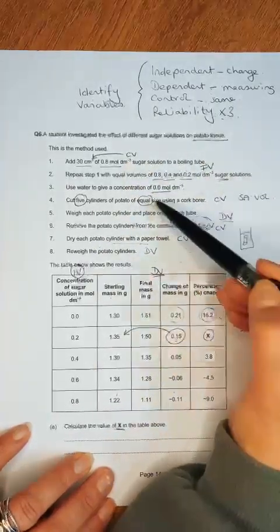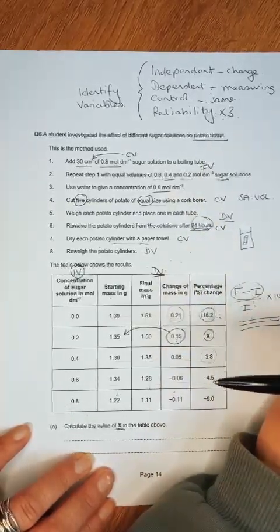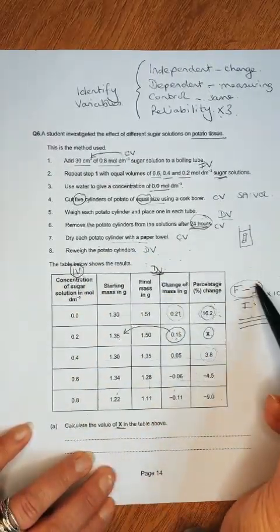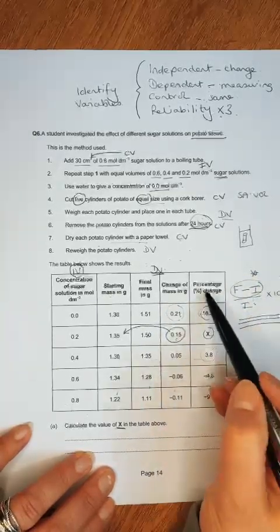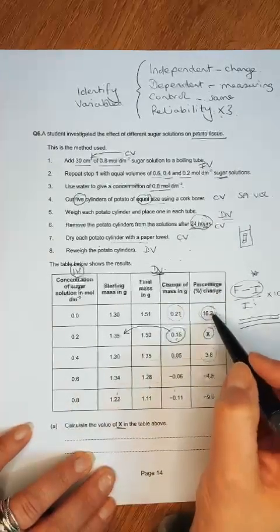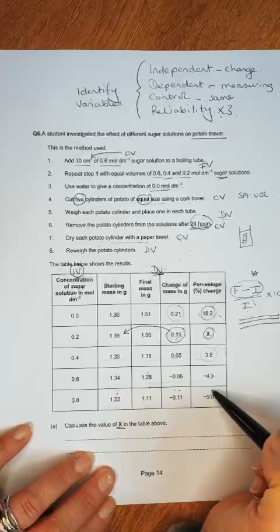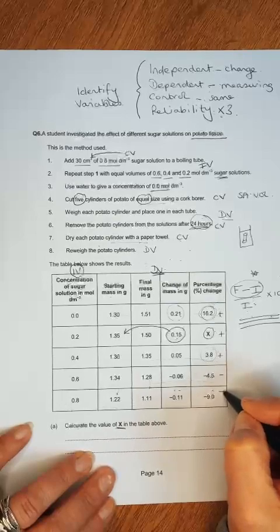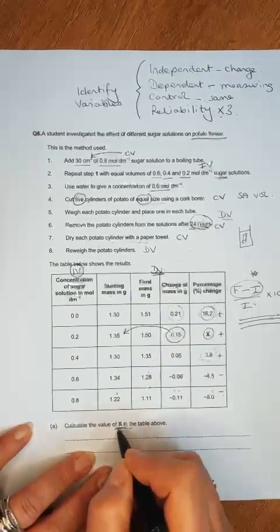So as you can see, I've gone through identifying where my dependent is, controls are, and my independent variable. With the osmosis practical, you will have to do a bit of maths, a bit of calculation. You must remember this method here, this equation, to work out your percentage change in mass. As you can see, you've got your start mass, your final mass, and they've worked out here your change of mass and then your percentage. You will always get positives and then you'll start getting negatives. This is all normal. They'll ask you if one is missing to calculate the value.